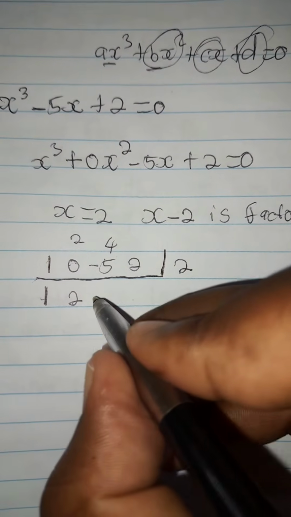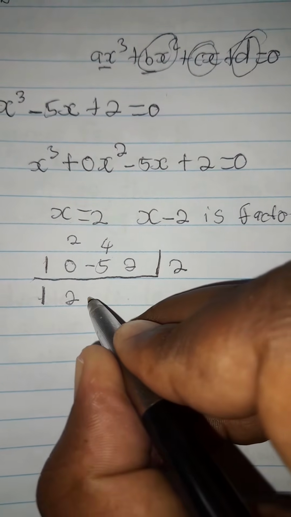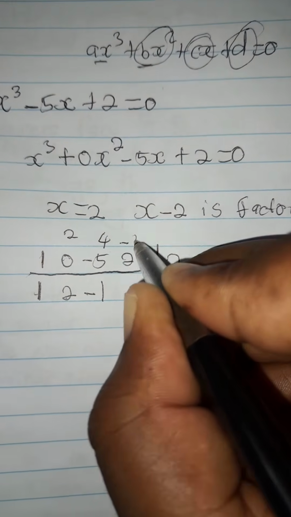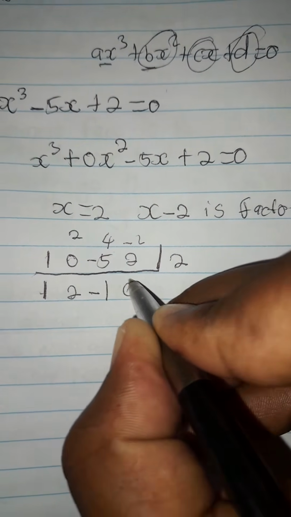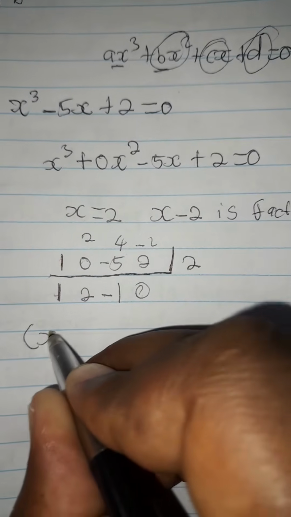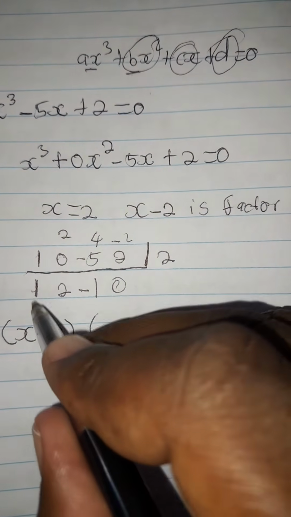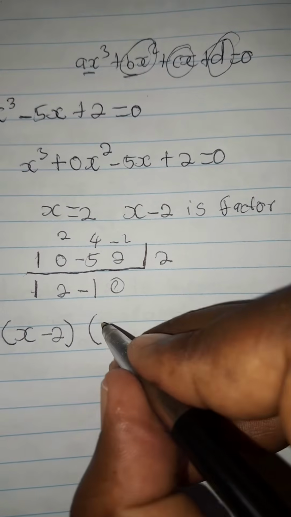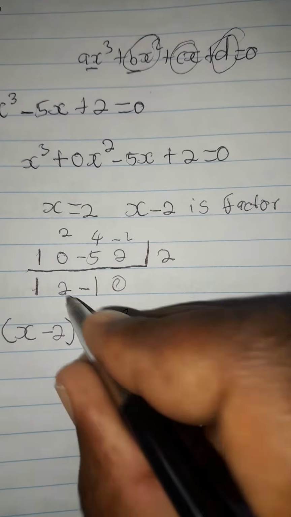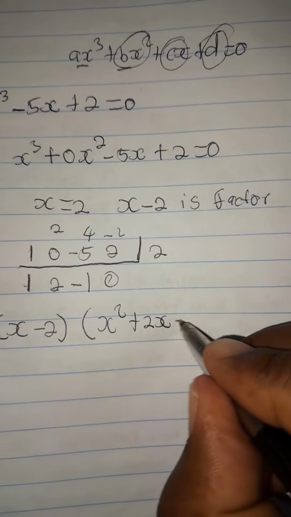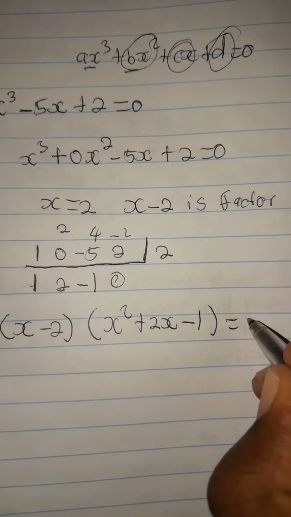That will be -1. -1 times 2, that will be -2. And -2 plus 2, that will be 0. So we already have our factor there as x minus 2. The trinomial, remember that this will be x squared plus 2x minus 1 equated to 0.